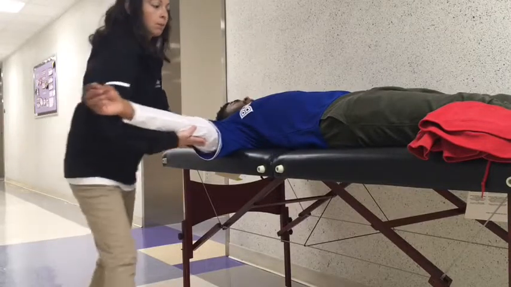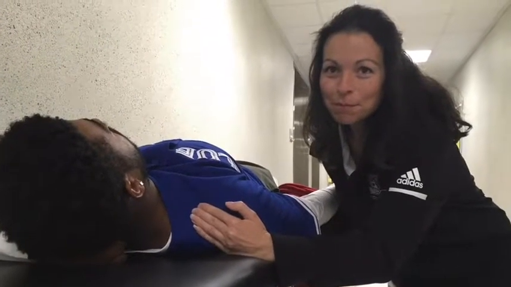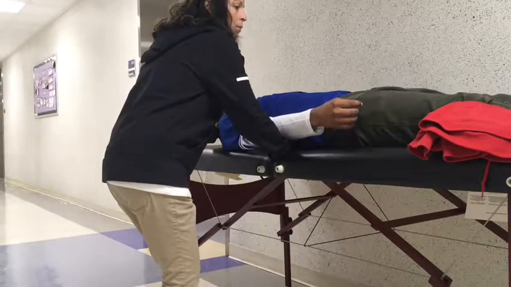For grade 0, there is no palpation or contraction. For grade 1, there is a palpable contraction, but the supraspinatus is too deep to palpate. For grade 2, the patient can perform the action.